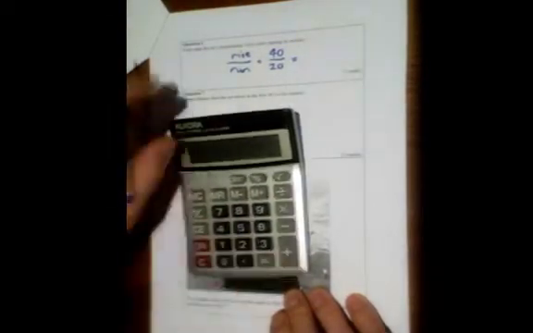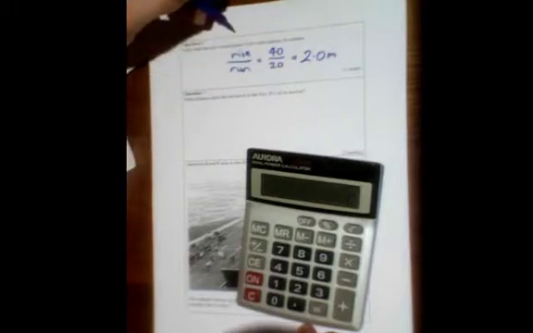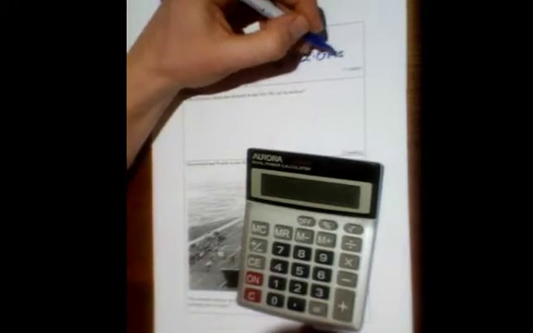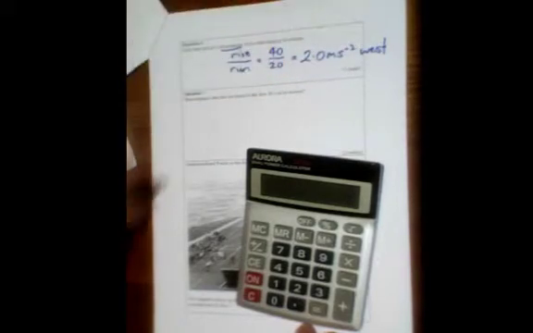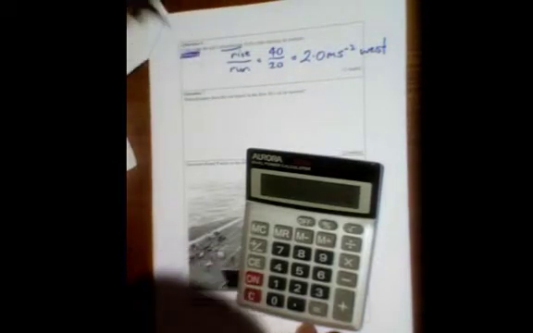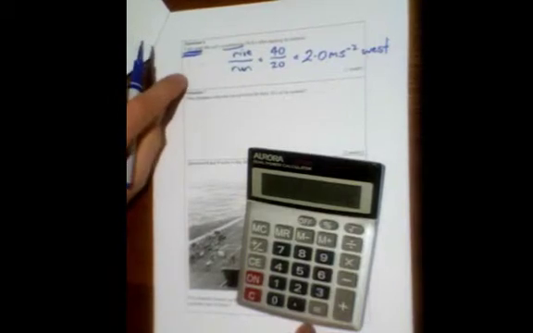The rise of this part of the graph is 40, the run is 20. 40 divided by 20 equals 2. And this is acceleration, minus 2. And it has given us a direction, so let's use it. Fully state usually alludes to a direction.